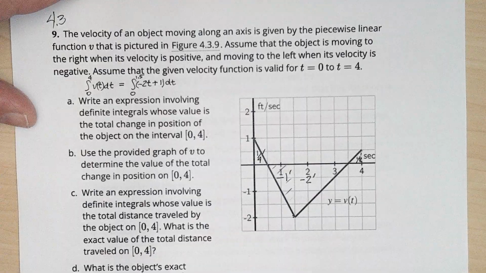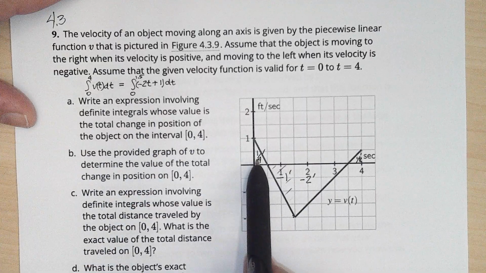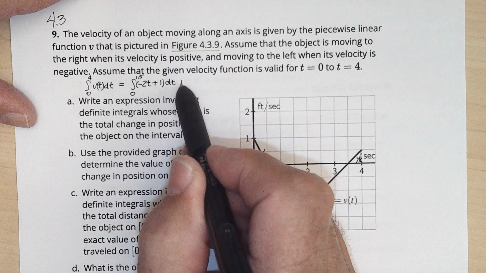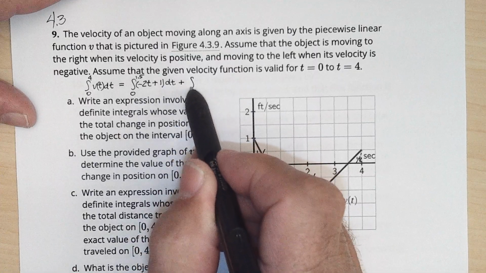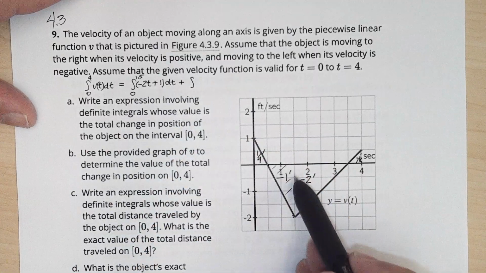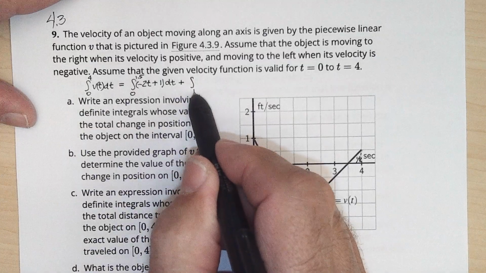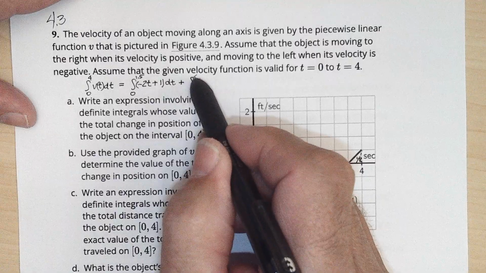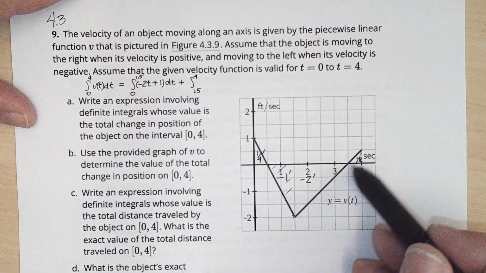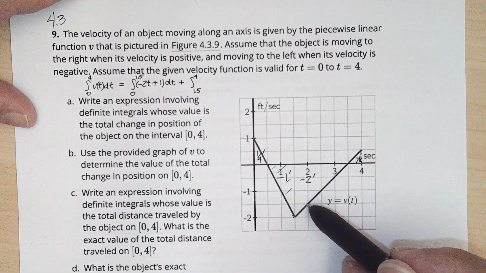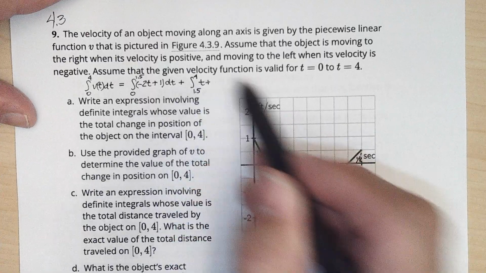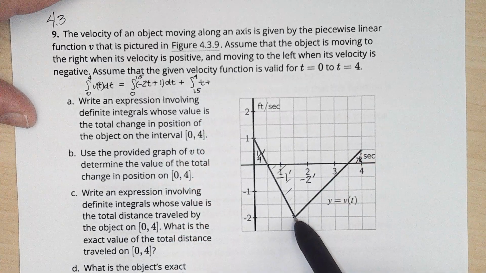dt. This added up would get this area and this area, plus the integral from 1.5 to 4 on this line, which has a slope up 1 for 1, so it's 1t plus the y-intercept.